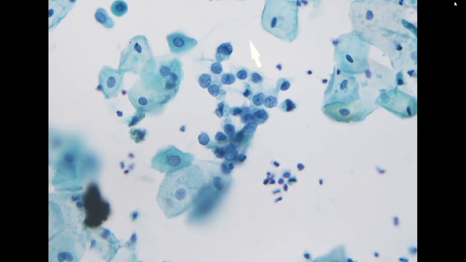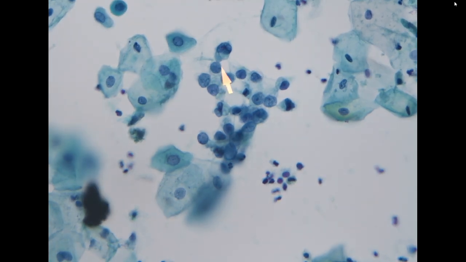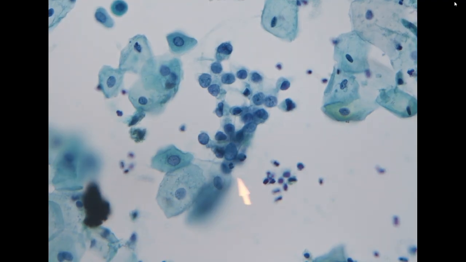That's increased NC ratio. The hyperchromasia in this preparation is not very prominent. The coarse chromatin is not very prominent. So I guess the previous preparation could be true, but it could also be artifact from the cytospin. So in this specimen, I think it is reasonable that we call it suspicious.